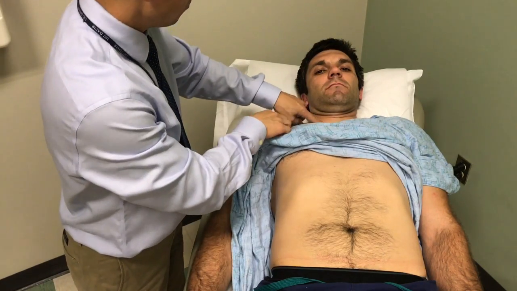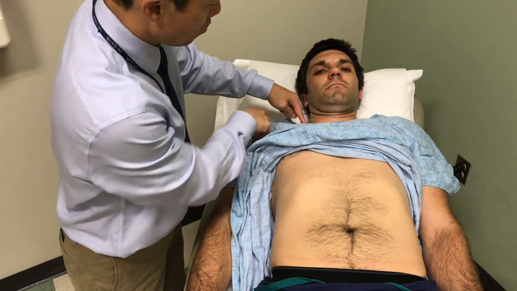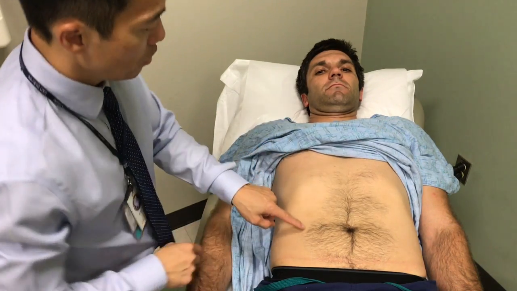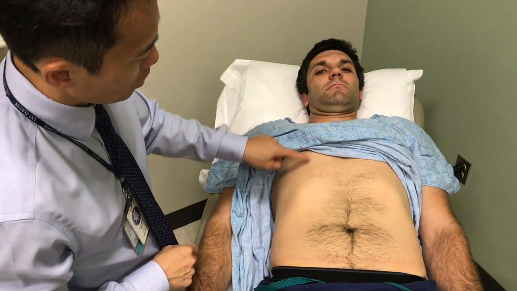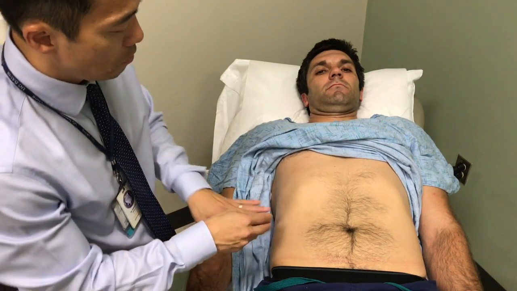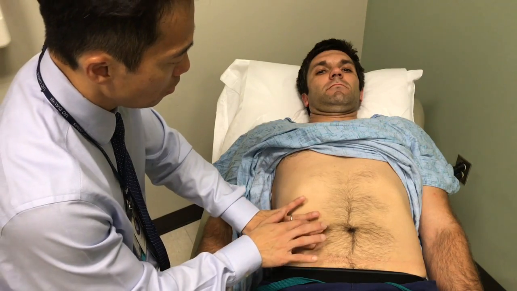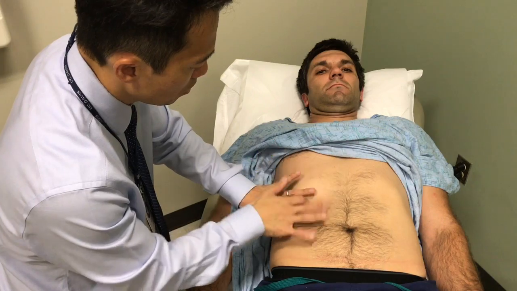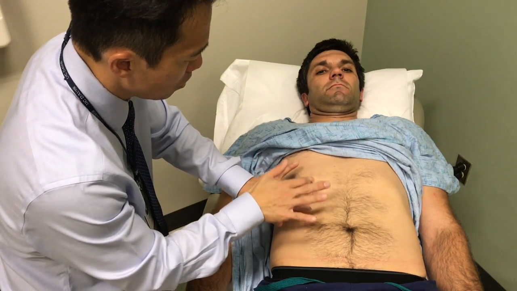To percuss the liver span, first identify the mid-clavicular line. Start percussion at the level of the umbilicus and move upward until you hear liver dullness.